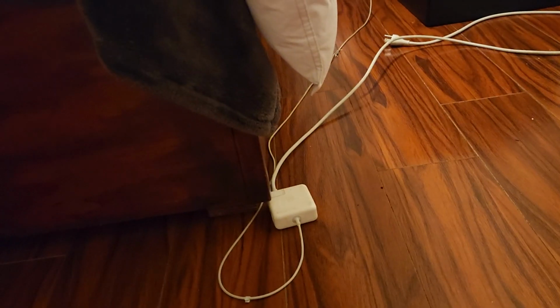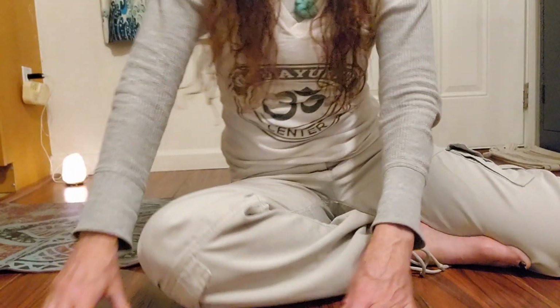Let's see if I can rearrange. All right, just tilt down. It can't be that hard, can it? Me and technology... if I was a dog, I'd be a really gnarly dog growling right now at technology.